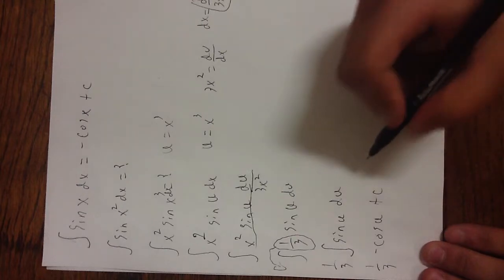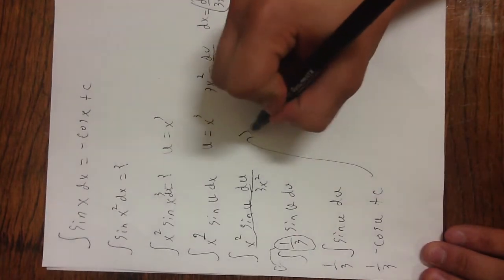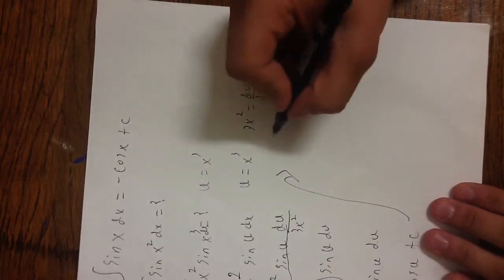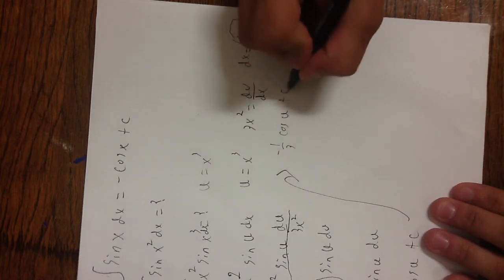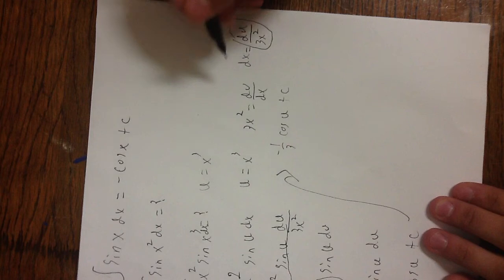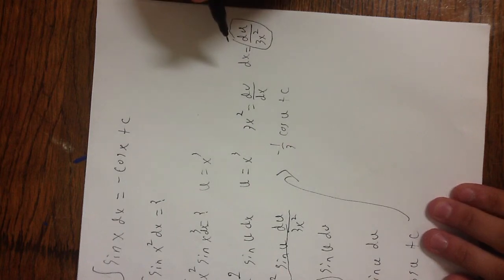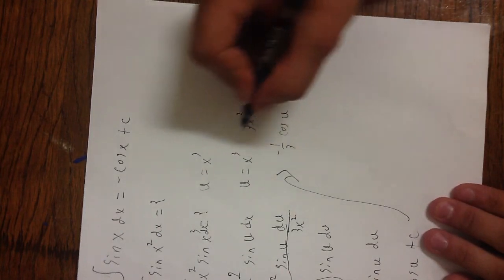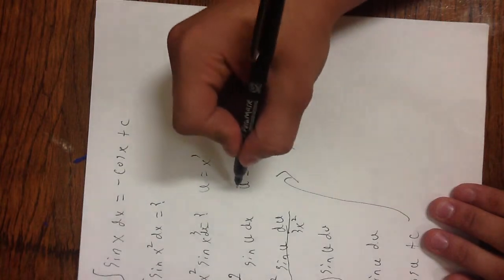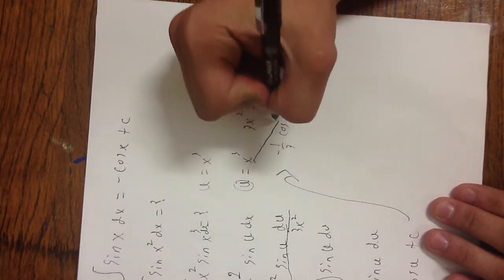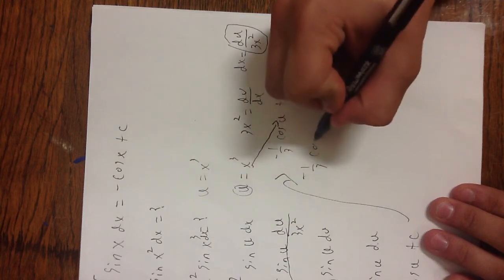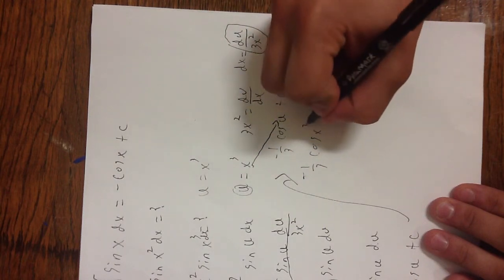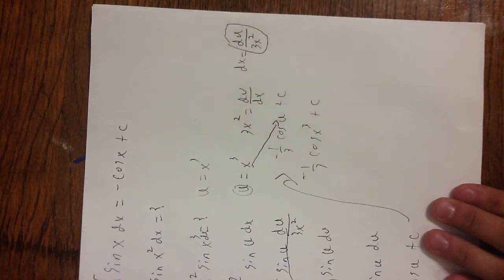So then if we simplify that, we're going to go negative 1/3 cosine u plus c. Now we can't stop here because we did some substitution earlier, so now we're going to have to change it back. So in the place of u, from up here, we're going to put this back in. So we'll have negative 1/3 cosine of x cubed plus c.